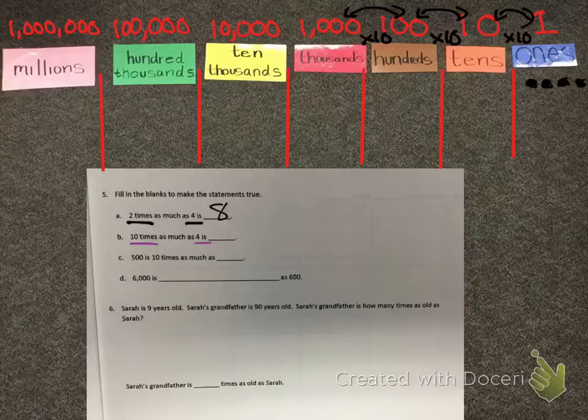And now I can bundle. So we're doing 10 times. So I'm going to take these 4 ones and bundle them. Boom. And they're going to go here now. So instead of 4 ones, I now have 40. I have 4 tens. Does that make sense? 4 tens. So 40. Okay?